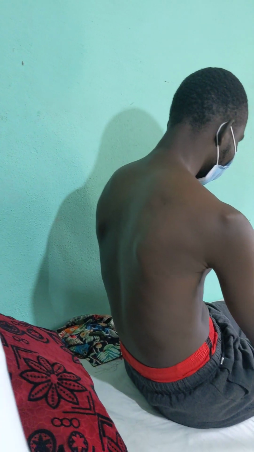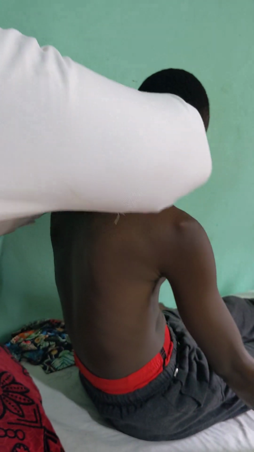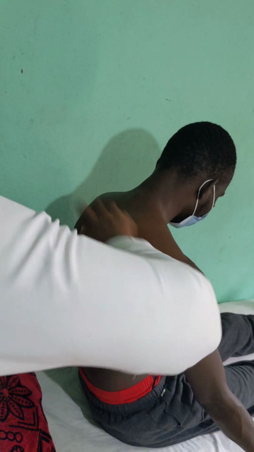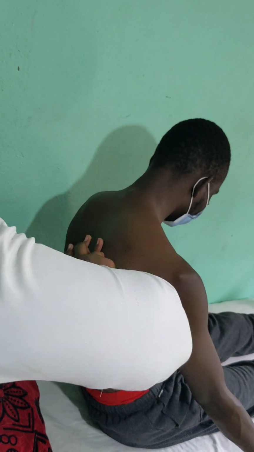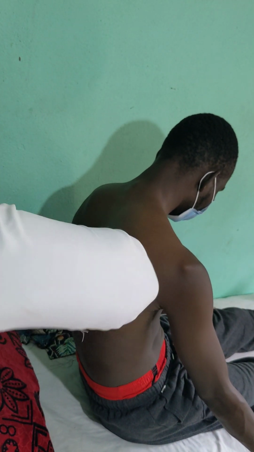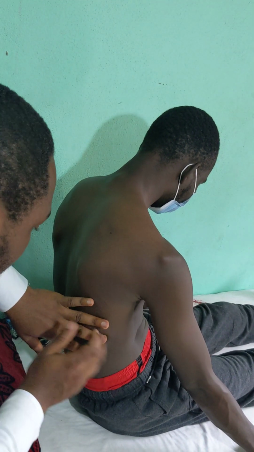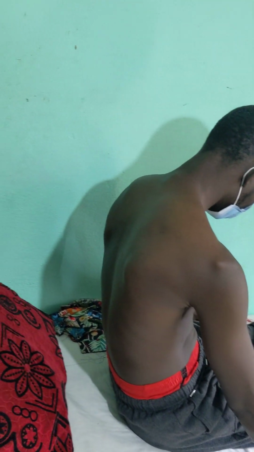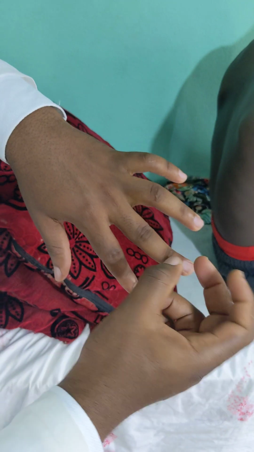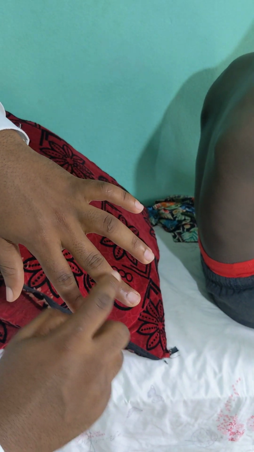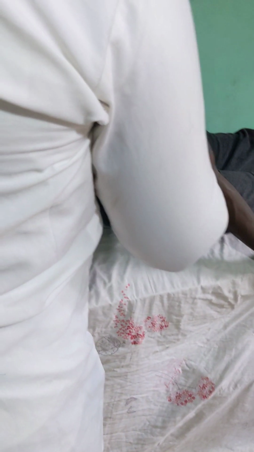The next aspect that you have to do is percussion. All of what you are hearing is resonant sound. And don't forget that when you are percussing, your finger should tap at the level of the distal interphalangeal joint. Thank you. The last one is auscultation.